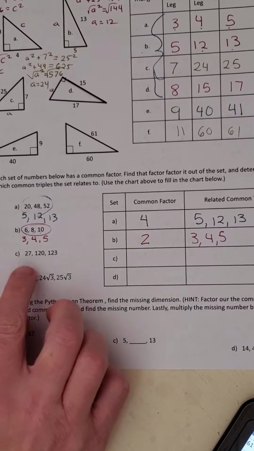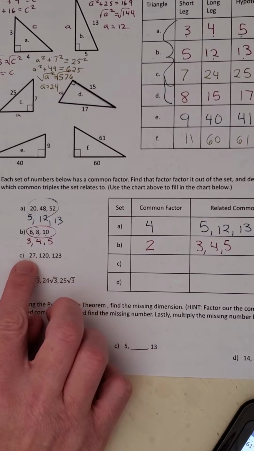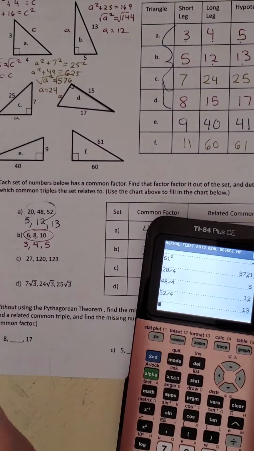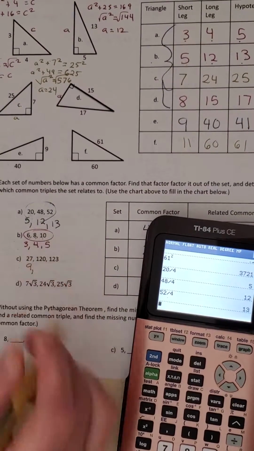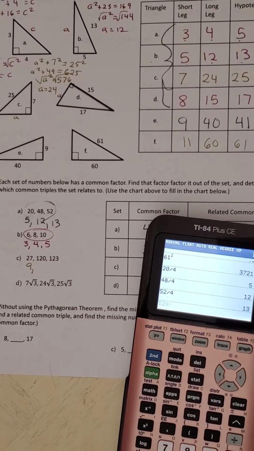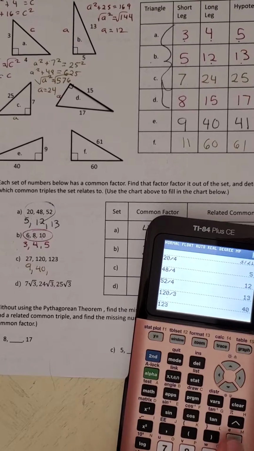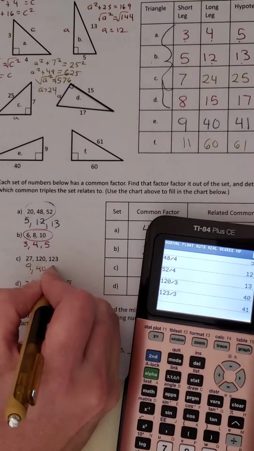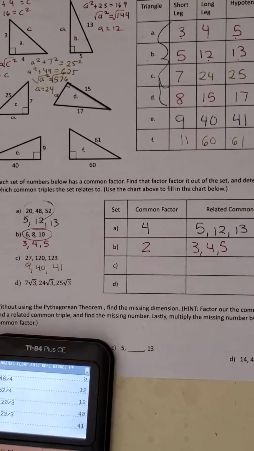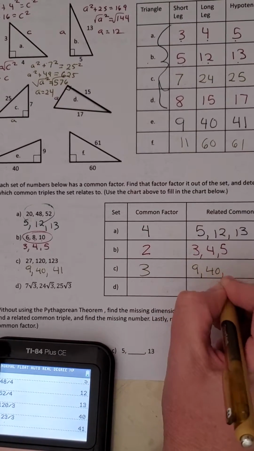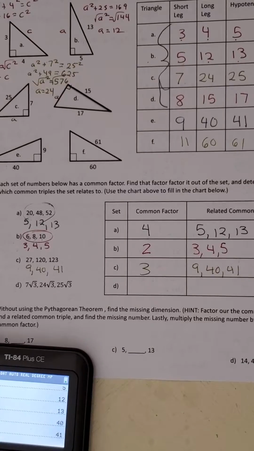All right, the next one, it looks like they have a common factor of 3. So I'm going to divide each of these by 3. When I divide 27 by 3, that's 9. 120 divided by 3 is 40. And 123 divided by 3 is 41. So the common factor was 3. This is a 9, 40, 41 triangle.